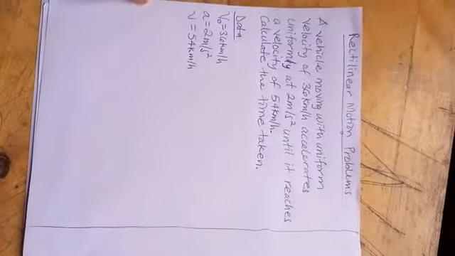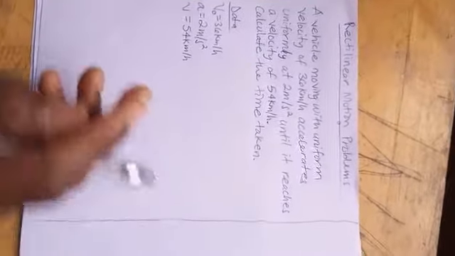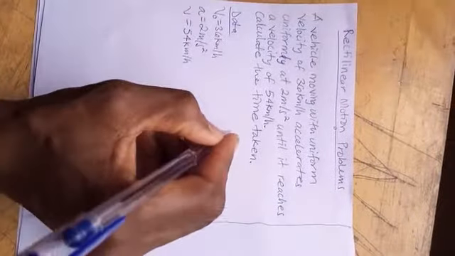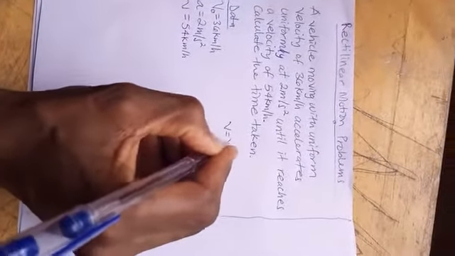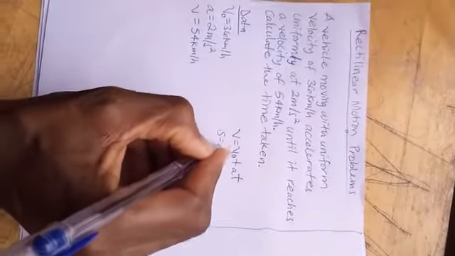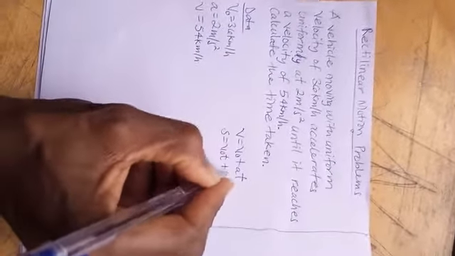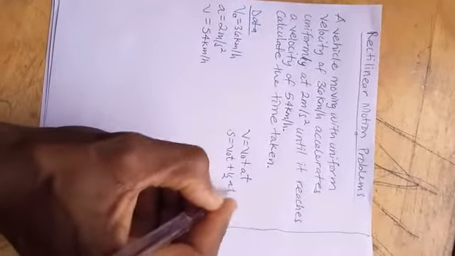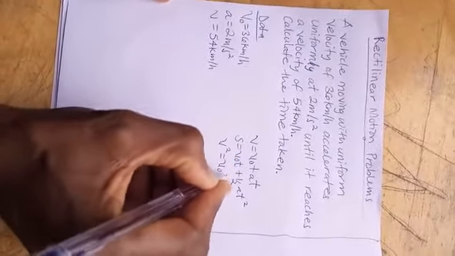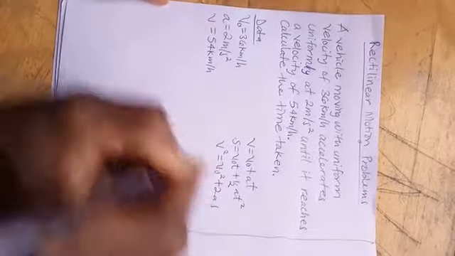In one of my videos, I presented the three basic equations of motion. So let's read these equations and see which one best suits these variables. The first one is v equals v naught plus at. The second is s equals v naught t plus 1 over 2 at square. The third is v square equals v naught square plus 2as.